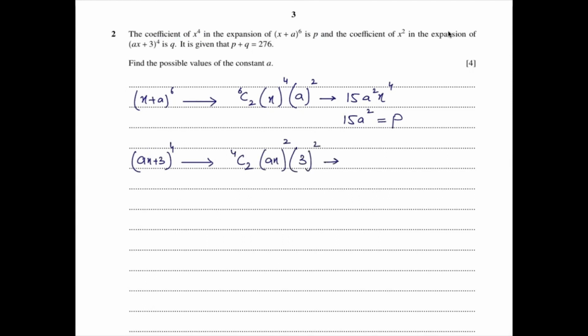If you resolve this, 4C2 is 6, 3 square is 9. That comes out to be 54a square x square. Over here, 15a square was the coefficient of x to the power 4. Over here, we have 54a square as the coefficient of x square. So 54a square would be equal to q as given in the question.